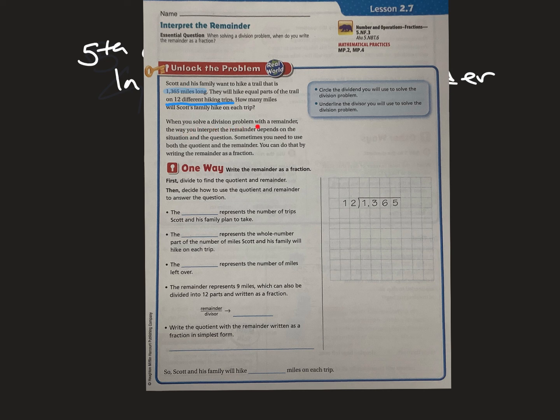When you solve a division problem with a remainder, the way you interpret the remainder, the way you think about the remainder, depends on the situation of the question. Sometimes you need to use both the quotient and the remainder, and you can do that by writing the remainder as a fraction. Sometimes it depends on the scenario. If it's about how many buses we need to take to get all the students there, we're not going to say, oh, I'm taking 3 buses and I'm leaving these 4 kids behind because they were remainders. We're not leaving kids behind, right? So you interpret the remainder into something that adjusts for the situation.